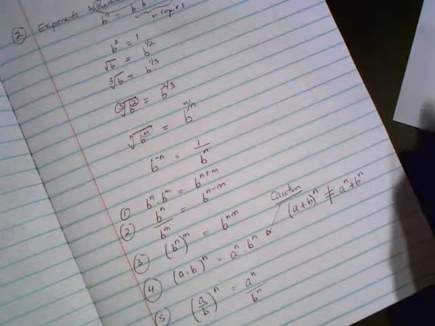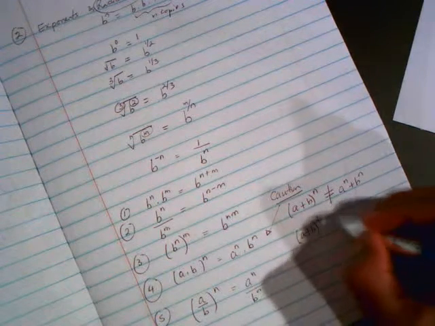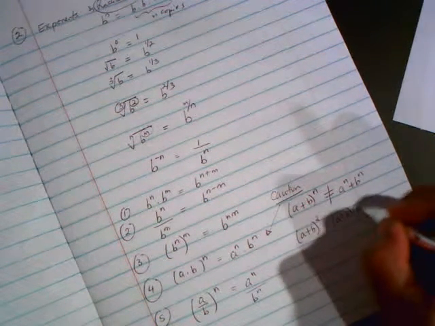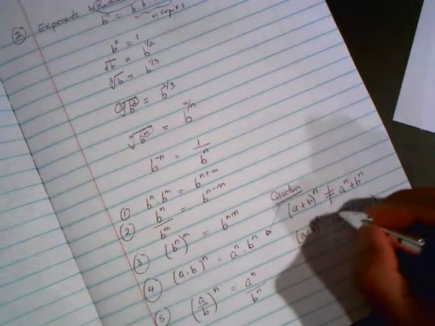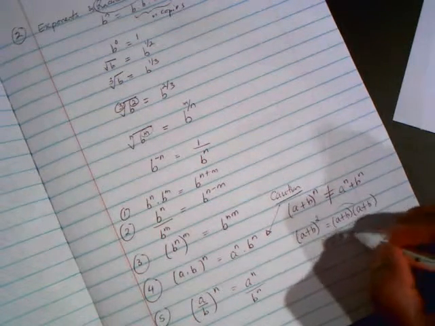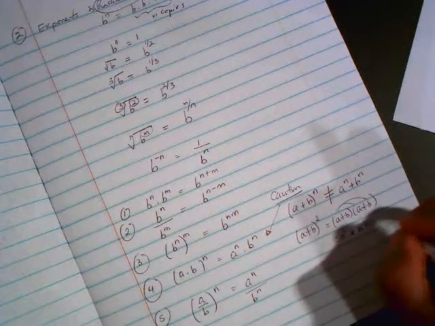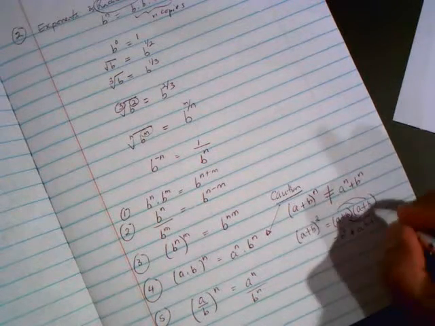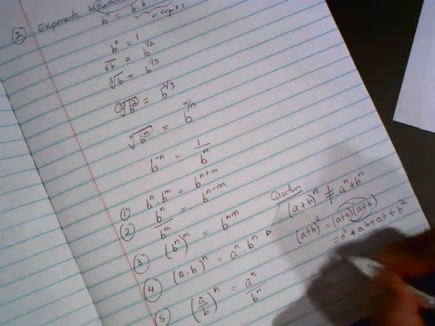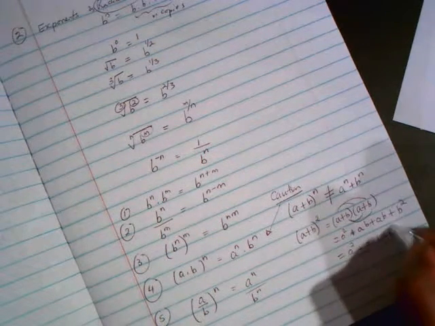Instead, what you would do is, if you have a plus b to the second power, you would write that as a plus b times a plus b, and then you would multiply it out, as we call it, FOIL. So a squared plus ab plus another ab or ba plus b squared, and so on. This will be reviewed in the next unit, the second part of this section.